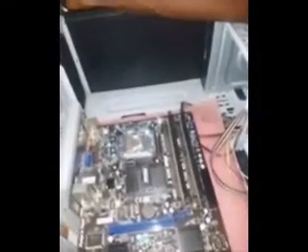The PCI allows the installation of this device, the wireless local area network device. This is where it's being installed. We also have PCI Express on the motherboard. This is x16 and this is x1 PCIe.